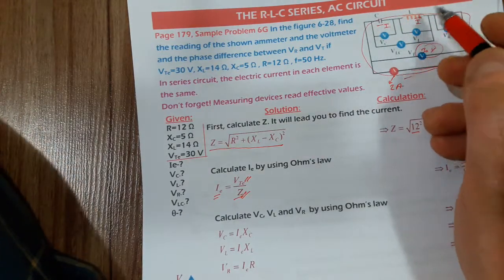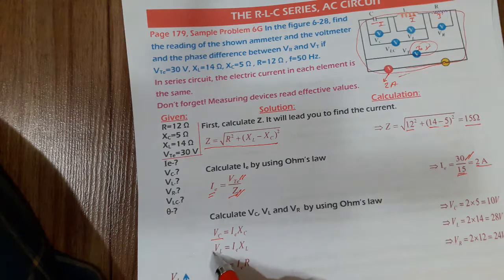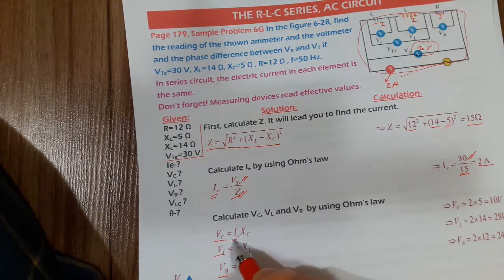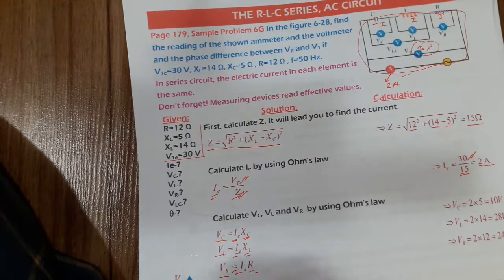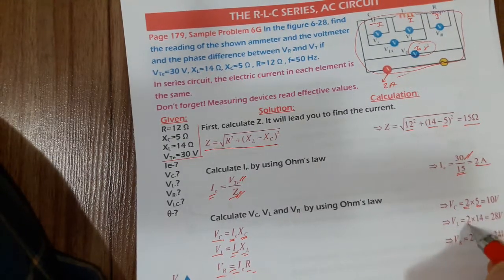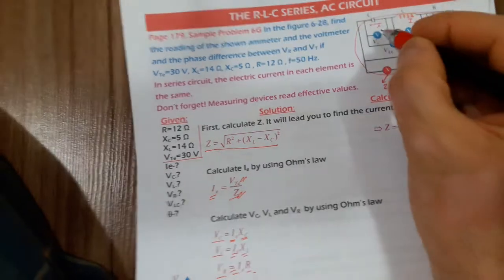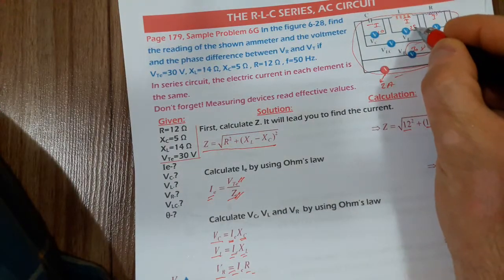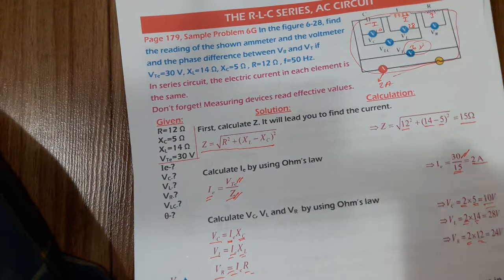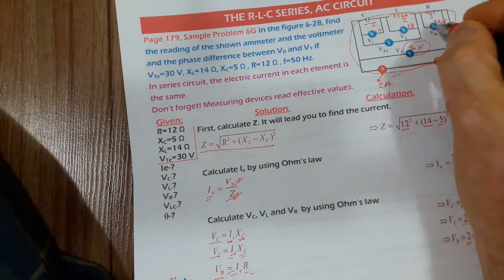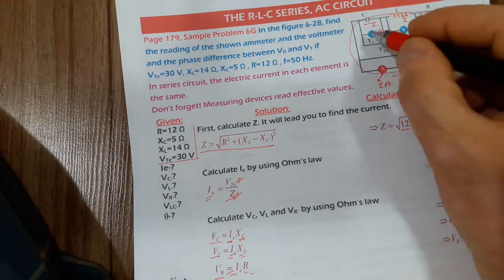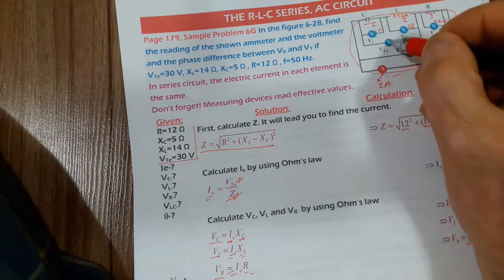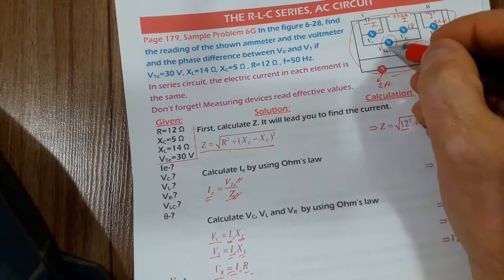Now the same electric current is passing through C, L, and R. Then use Ohm's law for calculating VC, VL, and VR, because the same current is flowing through C, the same current through L, the same current through R. Just multiply them: 2 times 5, 2 times 14, 2 times 12. So 10 volt is the potential difference on C, 28 volt is the potential difference on L, and VR is 24 volt. So now we calculated the readings of voltmeters 1, 2, and 3.